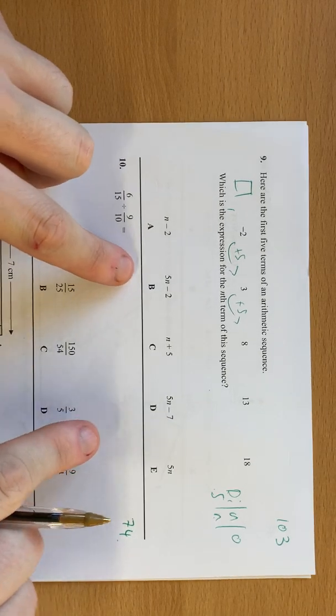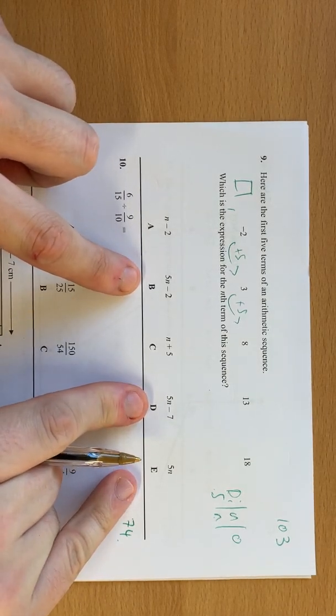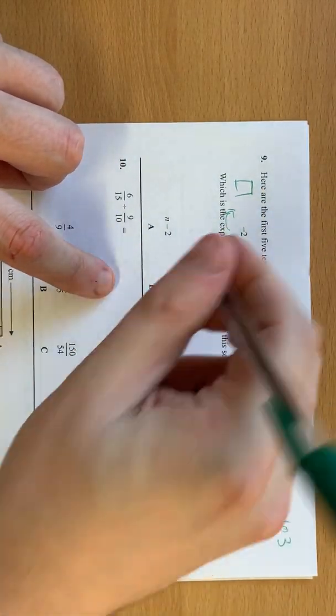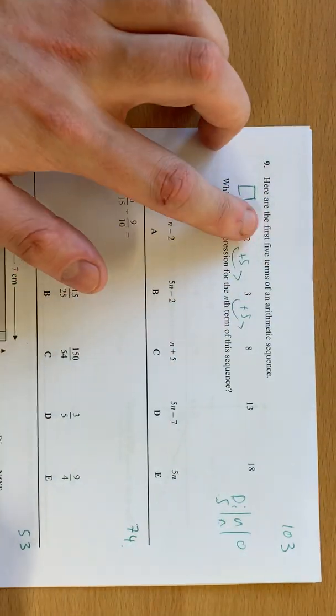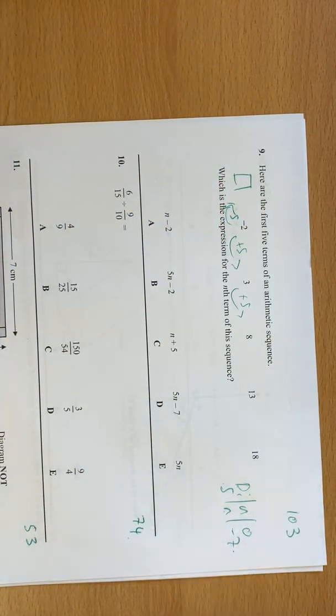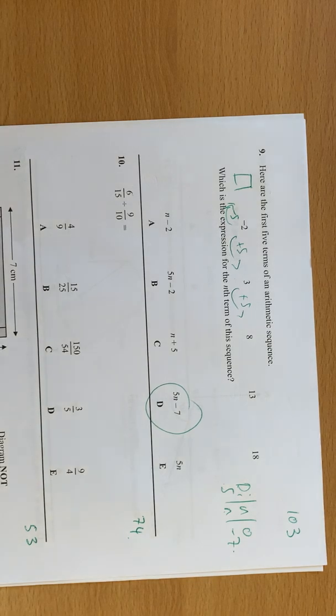Therefore, it must be one of these 3 answers. Then, if I go against the arrow, the opposite of plus 5 is negative 5. So I need to do minus 2, take away 5, for minus 7. So it has to be that one.